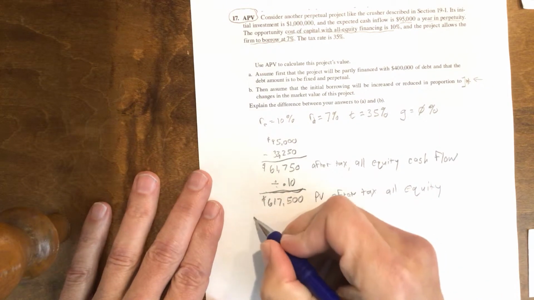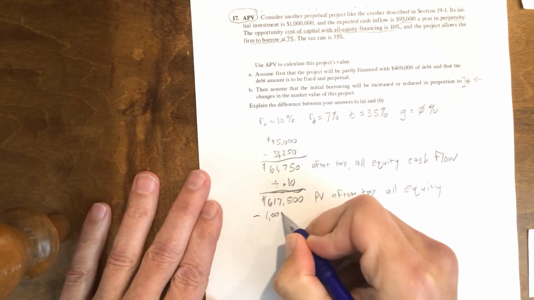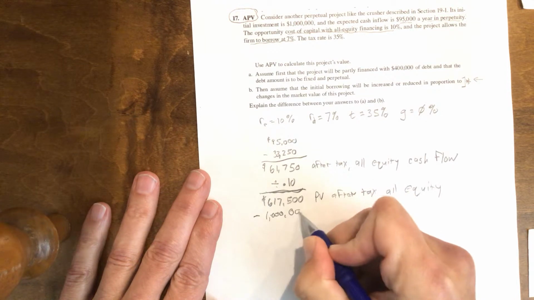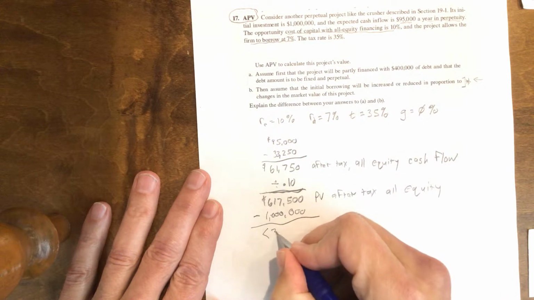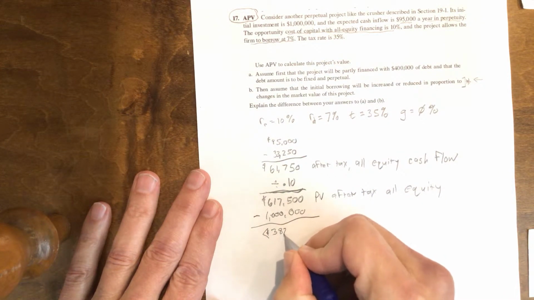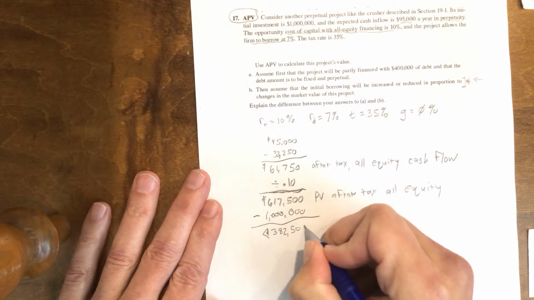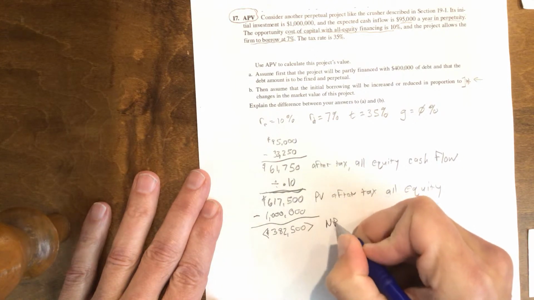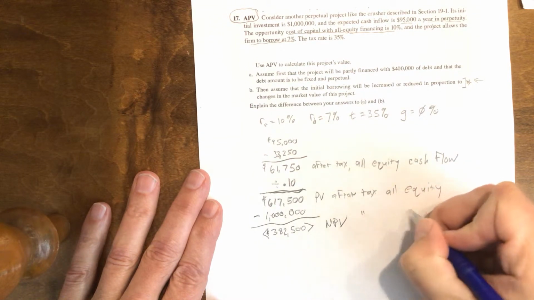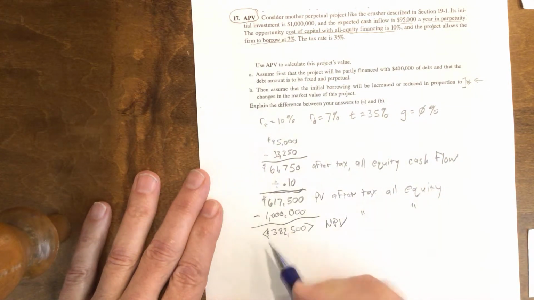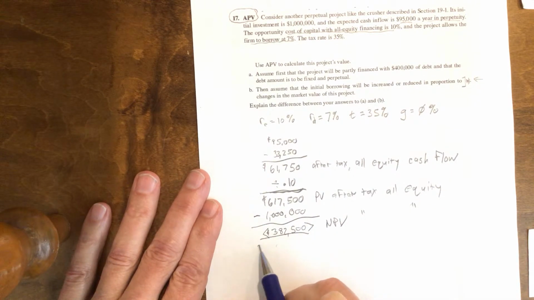And so you could just, just to show that explicitly, we would have a negative $382,500 net present value. Same after tax, all equity. So no go in that case.